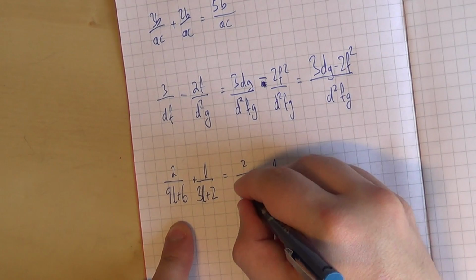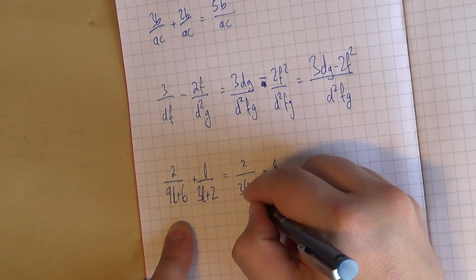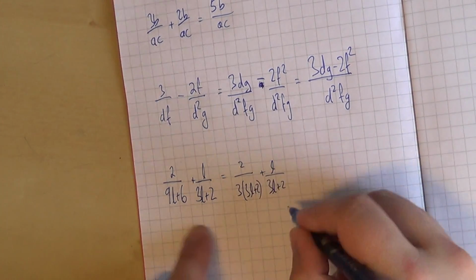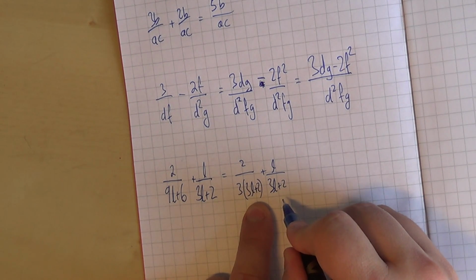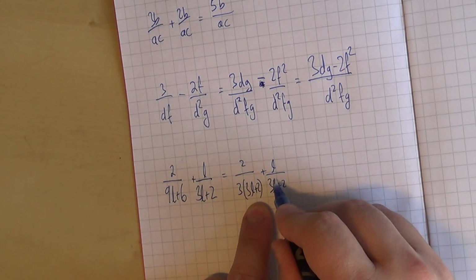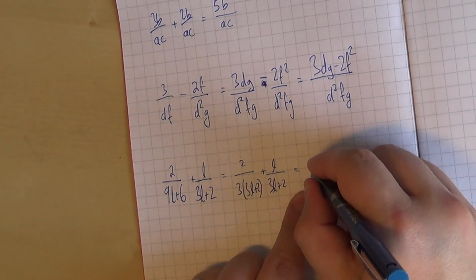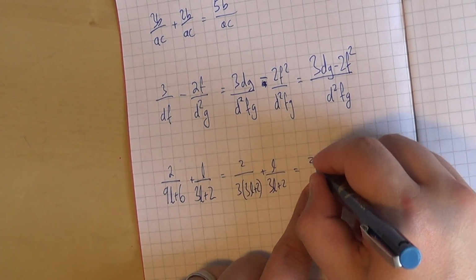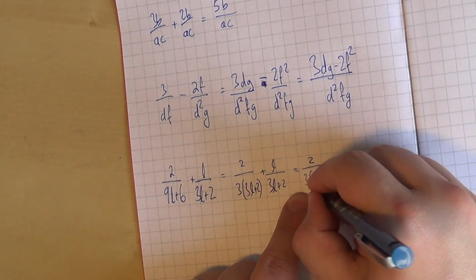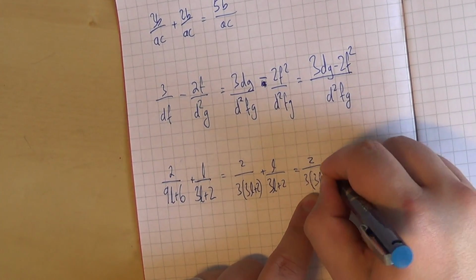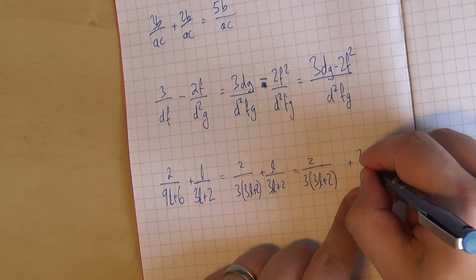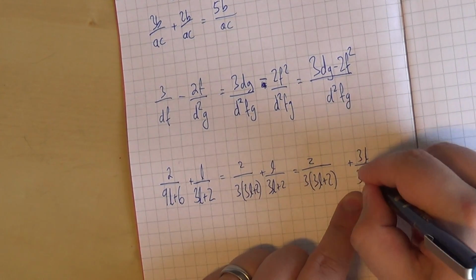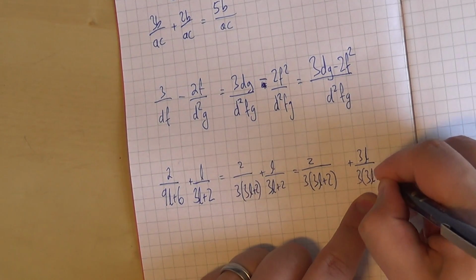There's a common factor of 3 here, which gets us 3 lots of 3l plus 2. So in fact we've already got this factor here, the same in both. 3l plus 2 is in both denominators. So all that's missing here is a 3. So this is going to be 2 over 3 lots of 3l plus 2 plus, multiply this by 3 top and bottom, 3l over 3 lots of 3l plus 2.